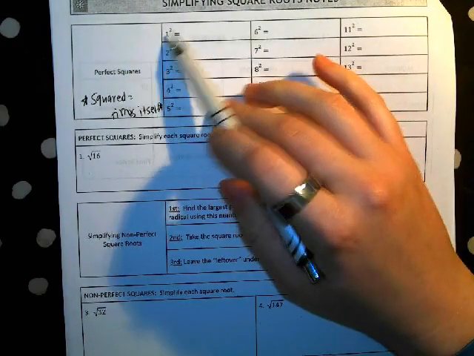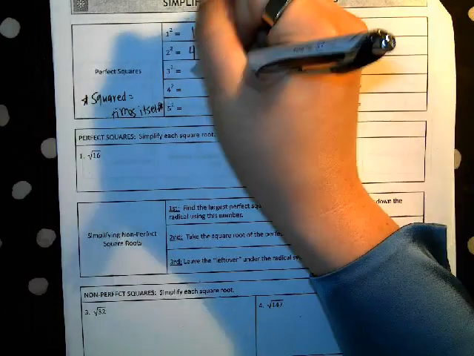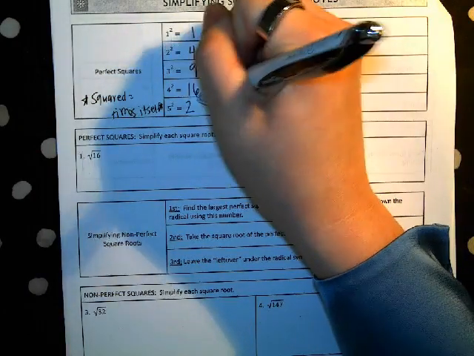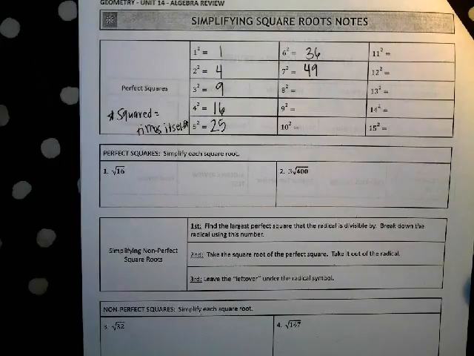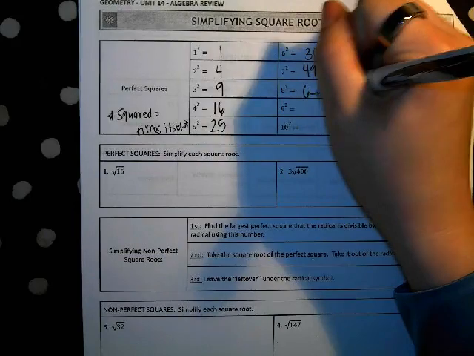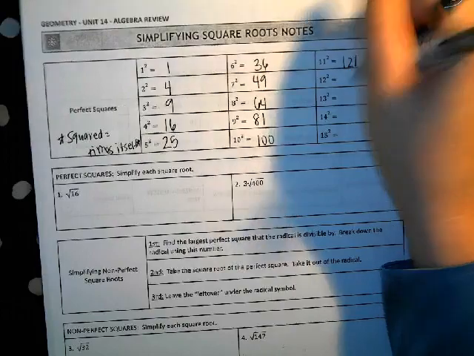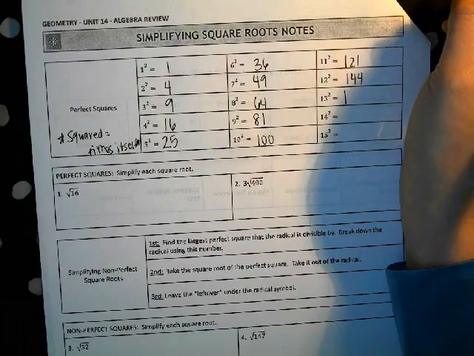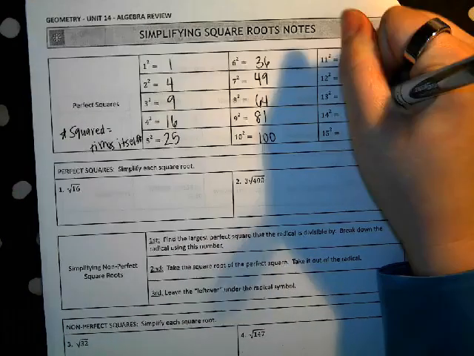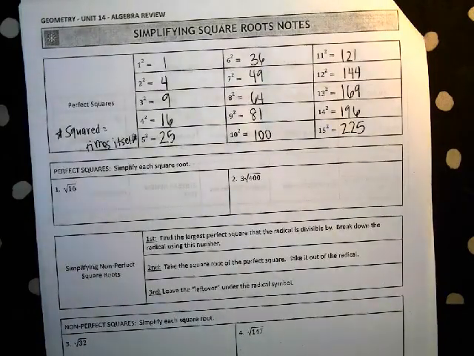So here, if I have 1 squared, that's 1 times 1, which is 1. 2 squared is 2 times 2, which is 4. 3 squared is 3 times 3, and so forth. They're the first ones through 15.